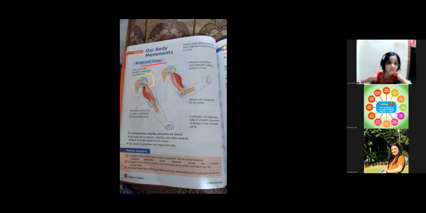ये कौन सा part है? जो shoulder है हमारा, है ना, shoulder. So the shoulder part, what is it? It is the fixed part that we have. ये fix रहता है ना, ये part fix रहता है. And see, one end of the muscle is attached to a fixed bone.